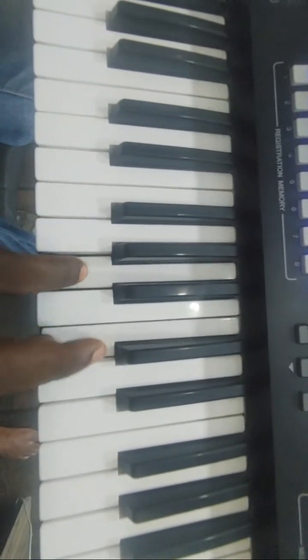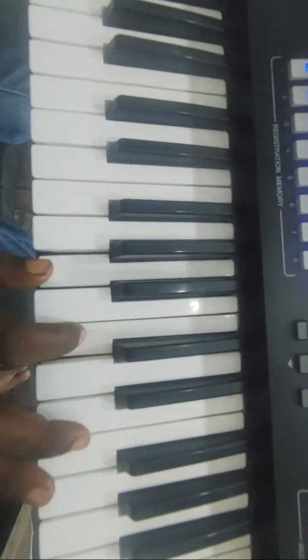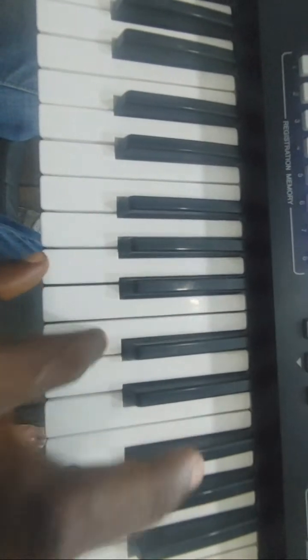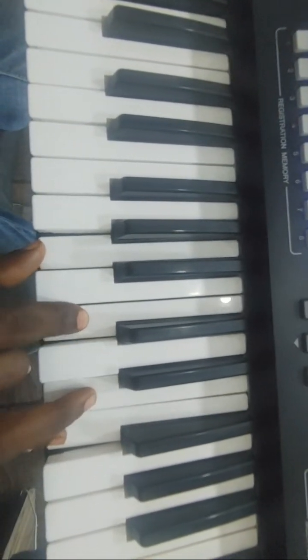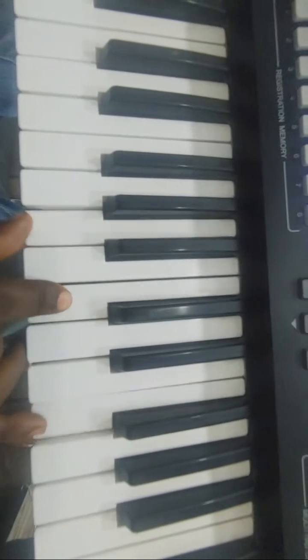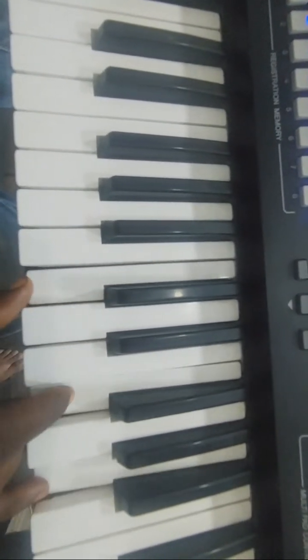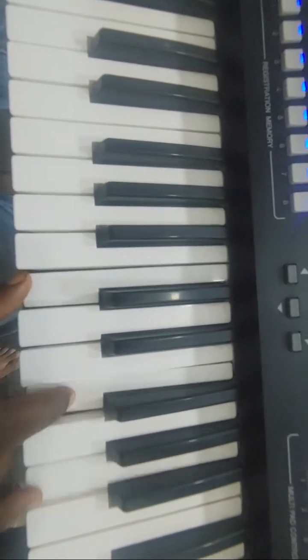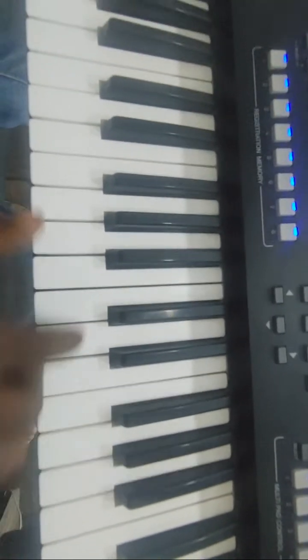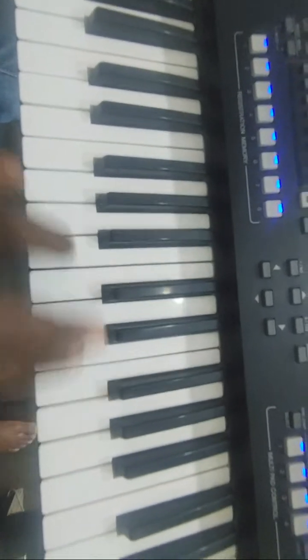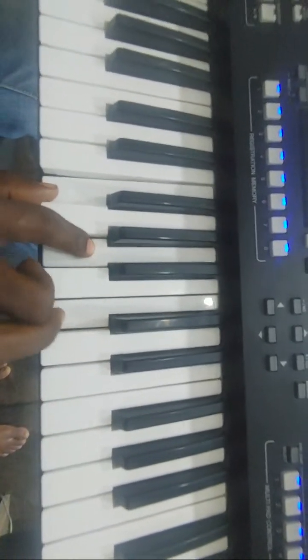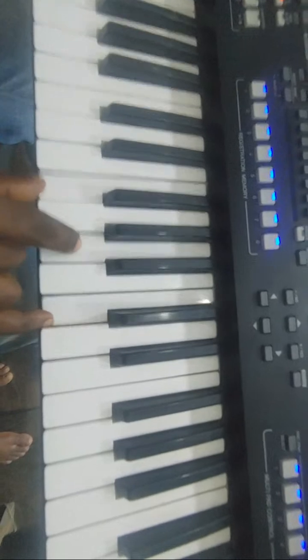Take this hand here to so, and then this one to do. See that? Then I move again. I will now have, see that? So do, mi, so, do, and mi, so. So you see that?